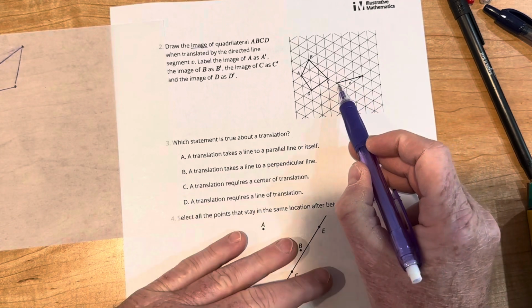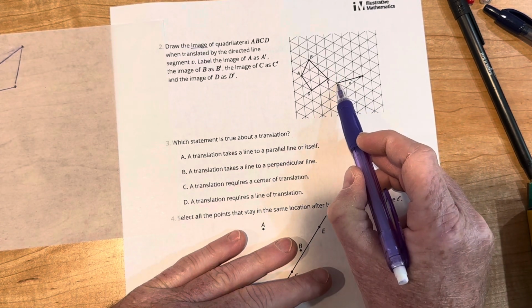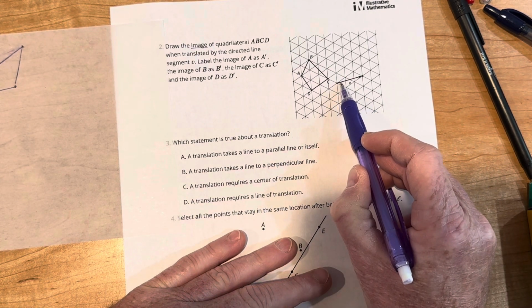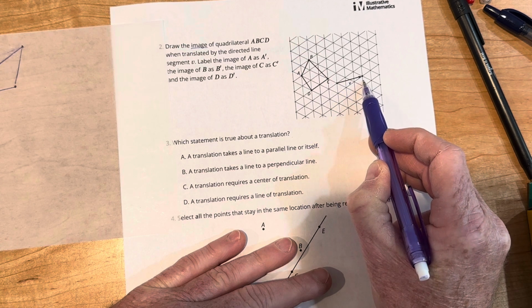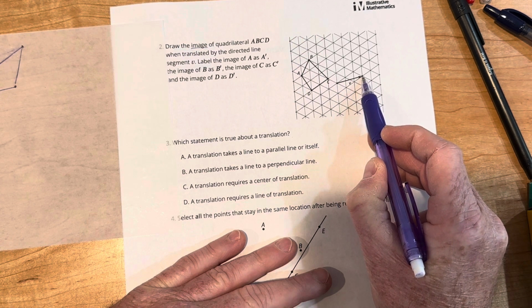Here's the easiest way. It goes over to the right 1, 2, 3, and goes up by a half.